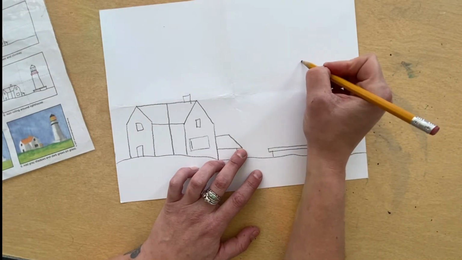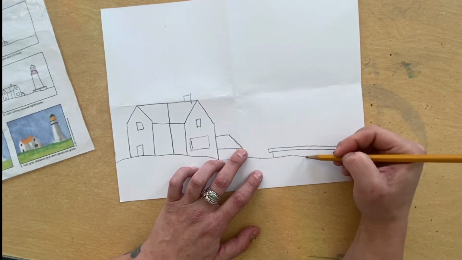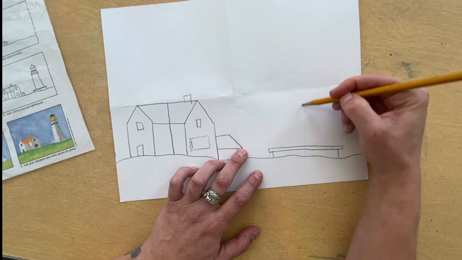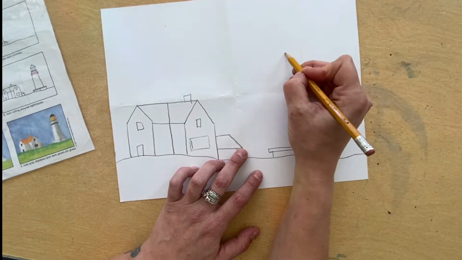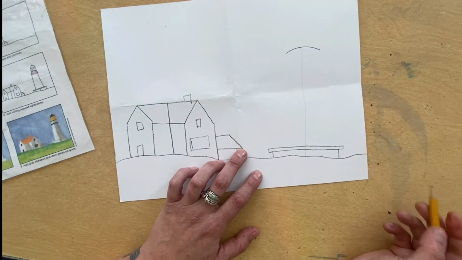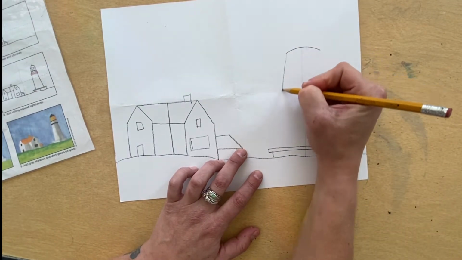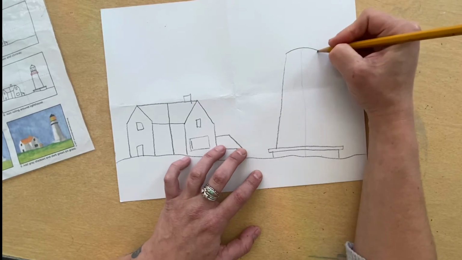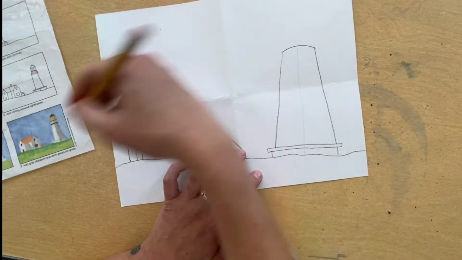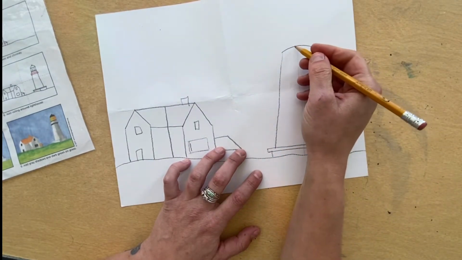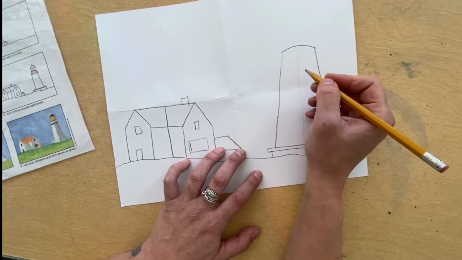And then we're going to come up here into this quadrant, and we're going to imagine the middle of the base kind of comes up and making a witness mark. And I'm going to make a tiny little arch up here. From there, I'm going to angle my arch down to the base. And then I'll finish the top. And we've done lighthouses before. Remember, you can do them however you like.